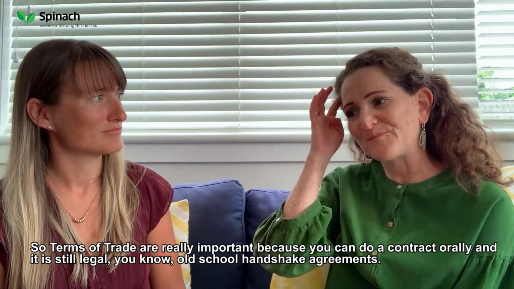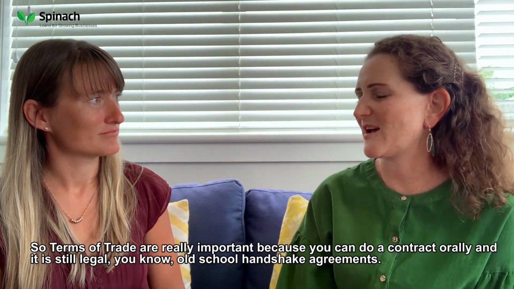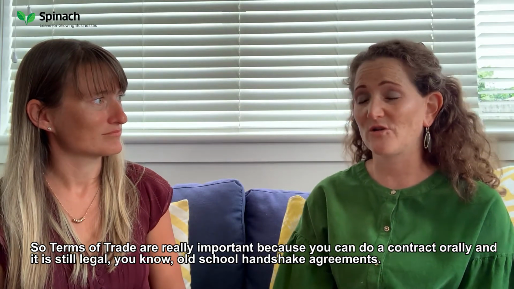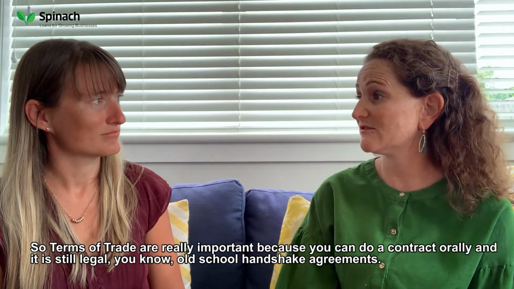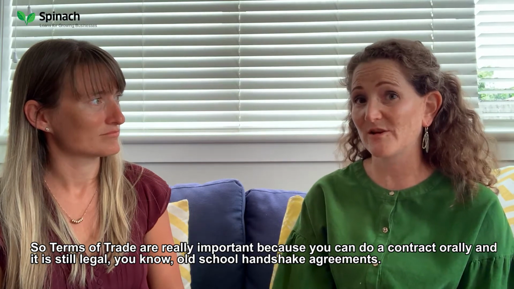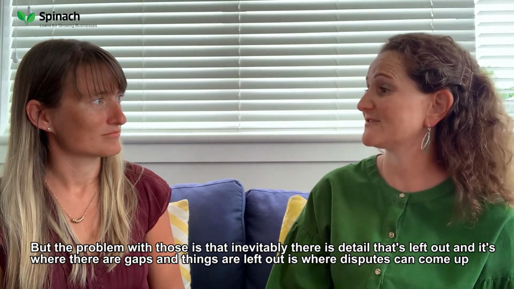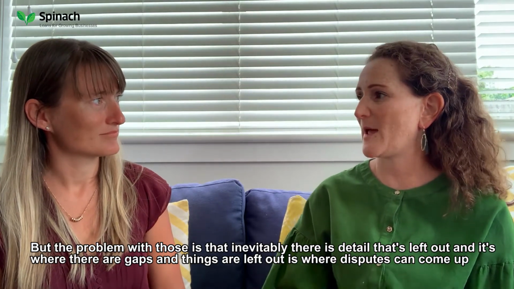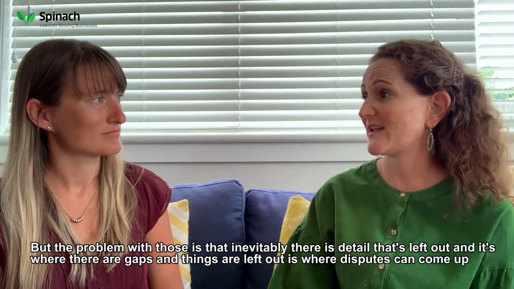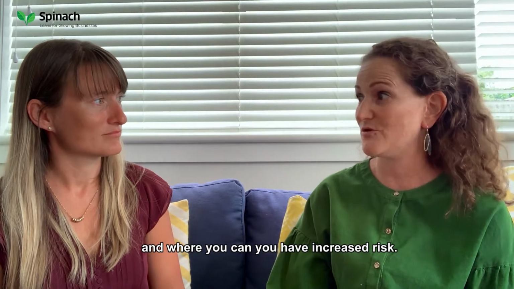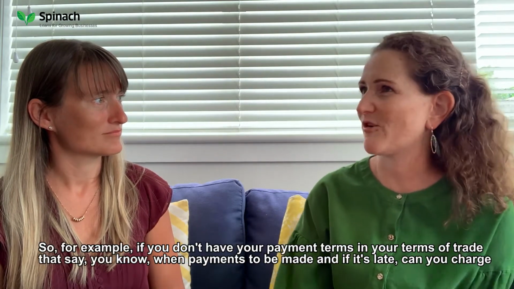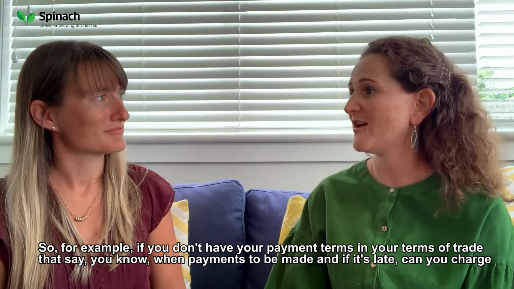So terms of trade are really important because you can do a contract orally and it is still legal, old school handshake agreements. But the problem with those is that inevitably there is detail that's left out, and where there are gaps and things are left out is where disputes can come up and where you have increased risk.